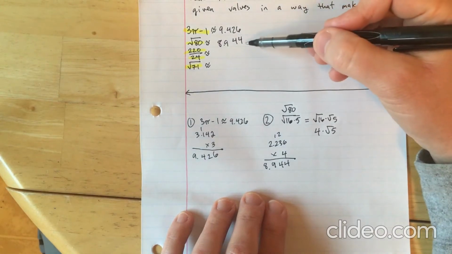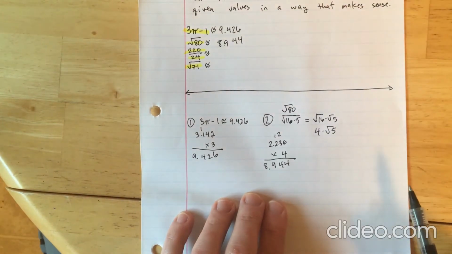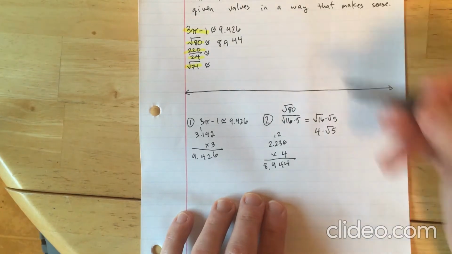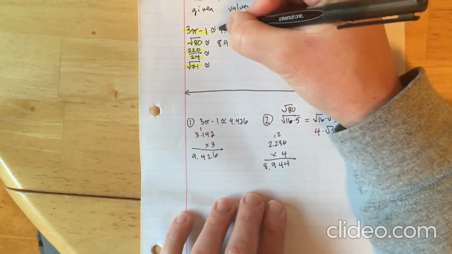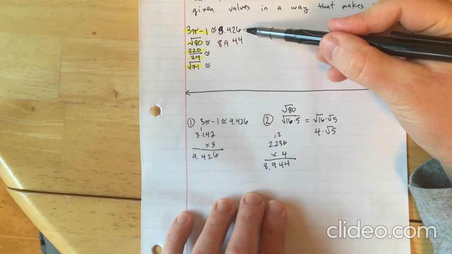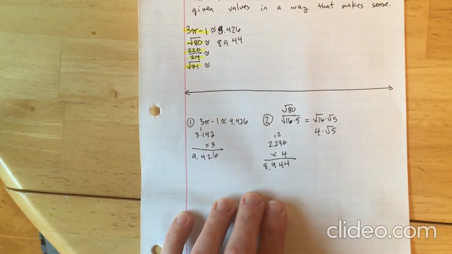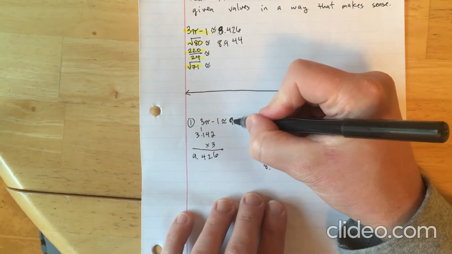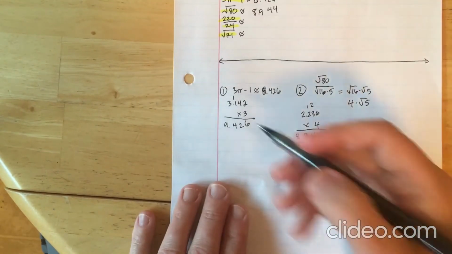So obviously, square root of 80 is less than 3 pi minus 1. Oh, I forgot to minus 1. So if I subtract 1, 8.426. Sorry, 3 pi minus 1 is less than the square root of 80. Oops, 8.426. Okay, let's keep moving.